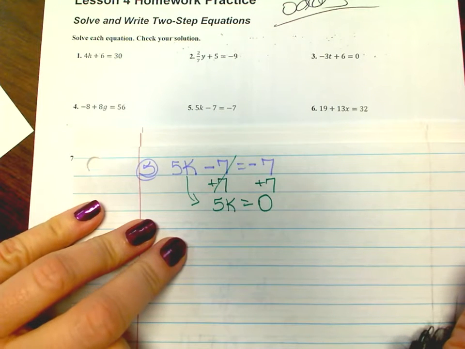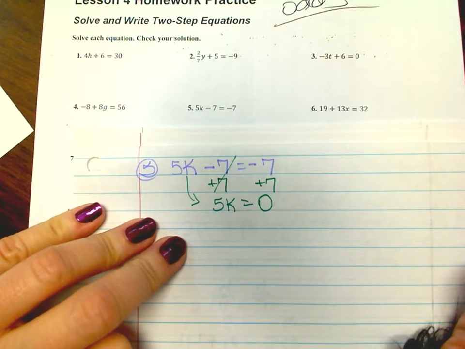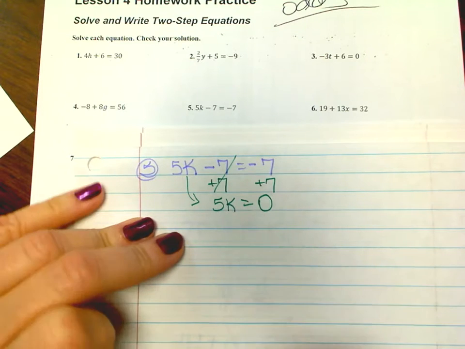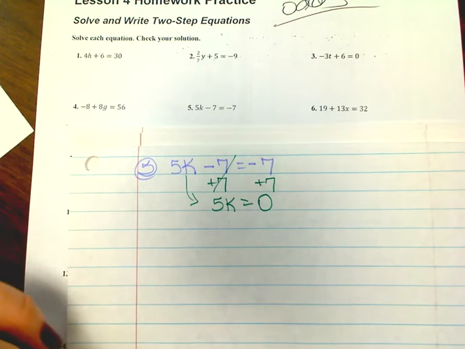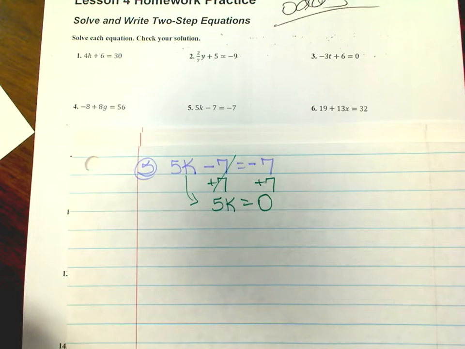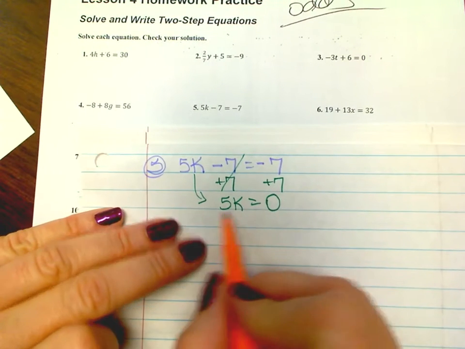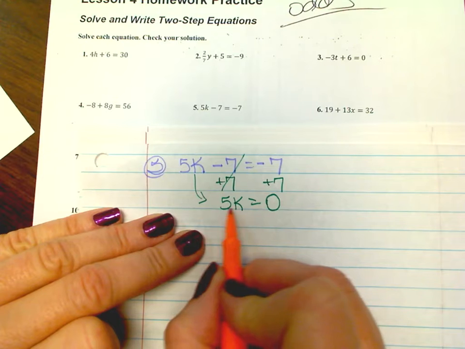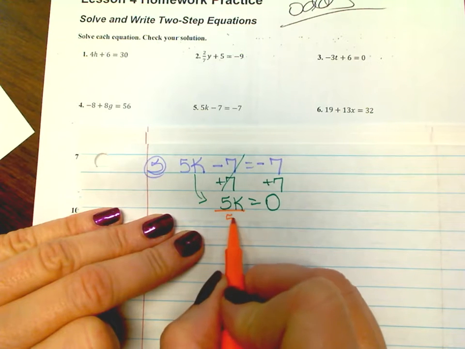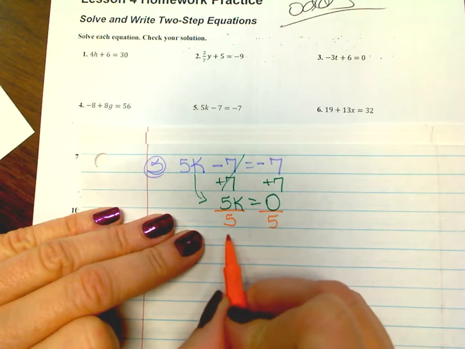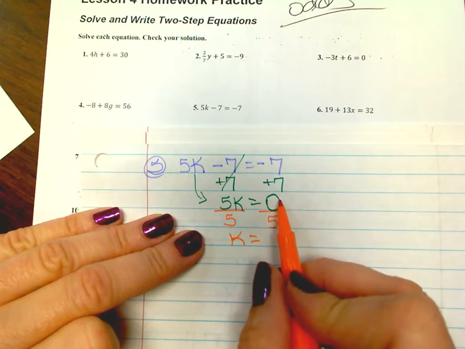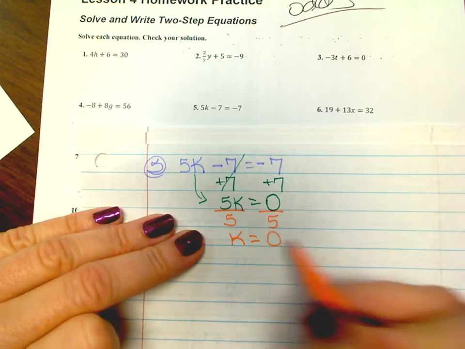This really stumped some of you, but it shouldn't. Just keep on working. So now I find my variable. I want to get it by itself, isolate it. So if it's multiplying, you're going to divide. 0 divided by 5 is 0.